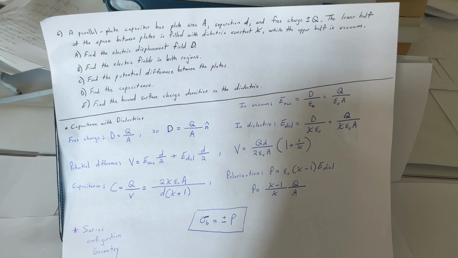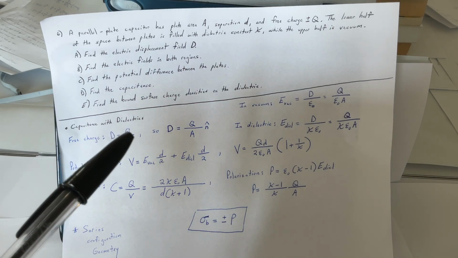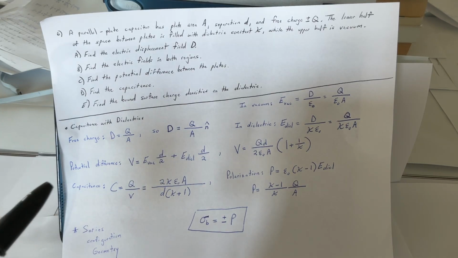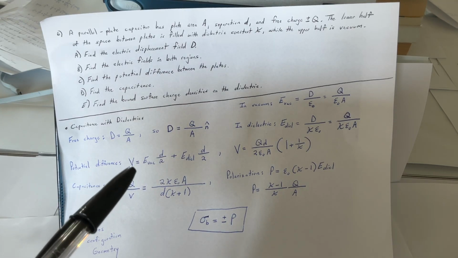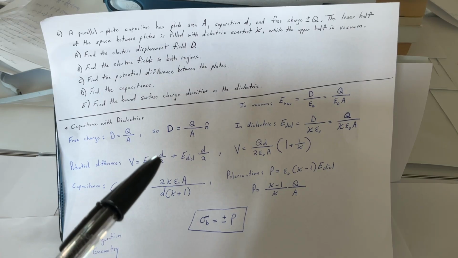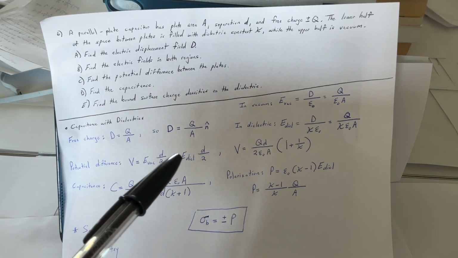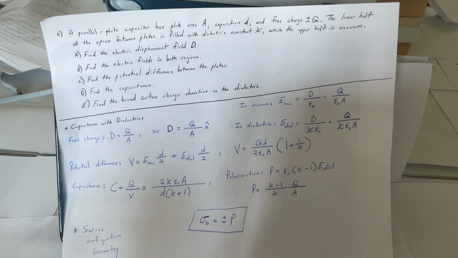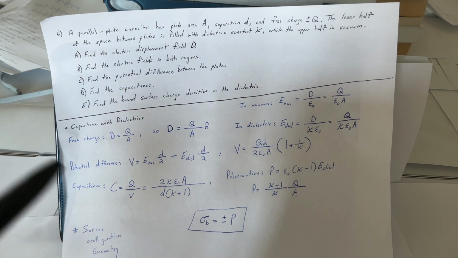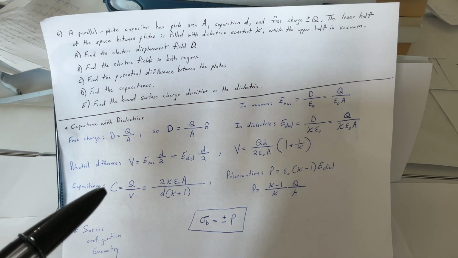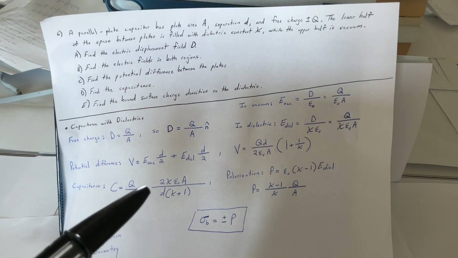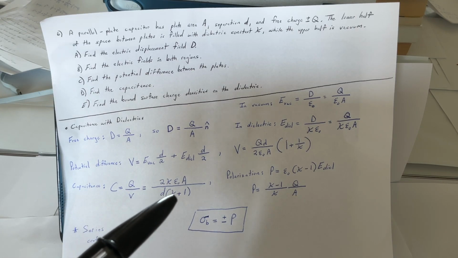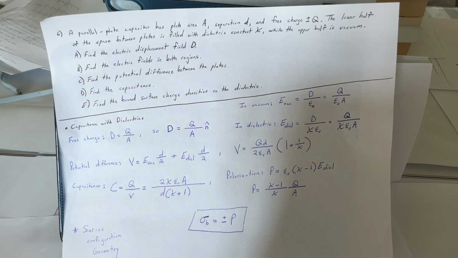So what we could do here, free charge D equals Q over A, so D equals Q over A times r hat. Our potential difference, V equals E sub VAC times D over 2 plus E sub DIEL times D over 2. And this is a series configuration geometry here. Our capacitance here, C equals Q over V equals 2 kappa epsilon naught A over D times the quantity kappa plus 1.